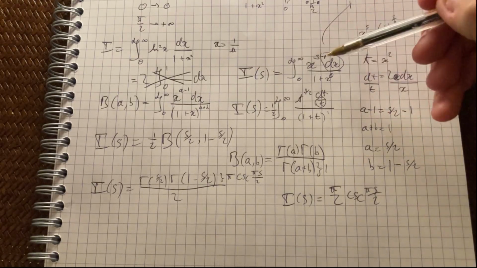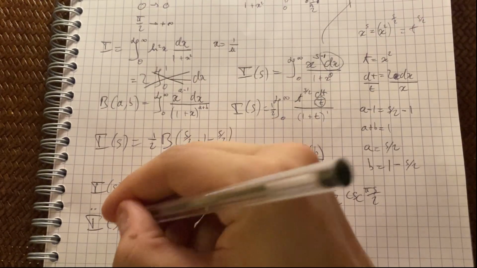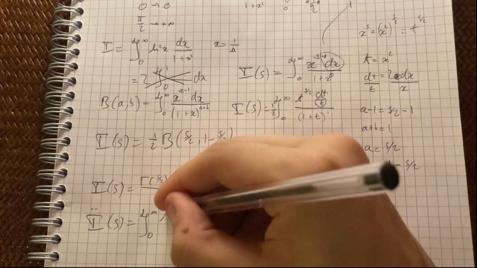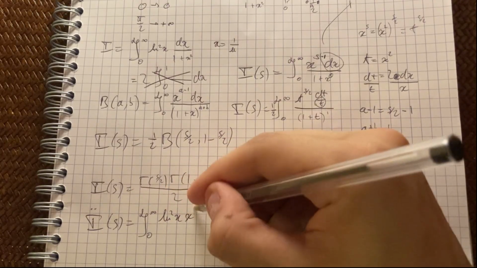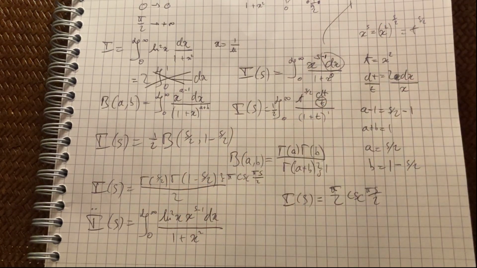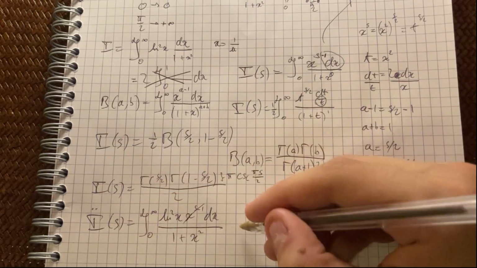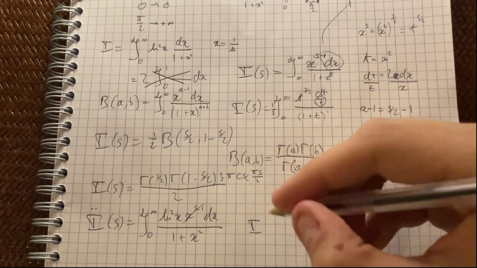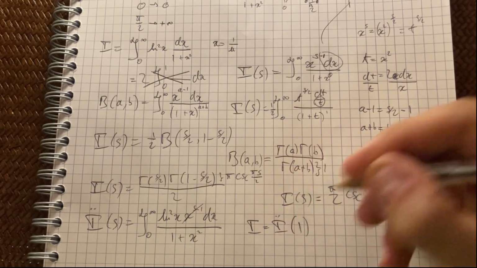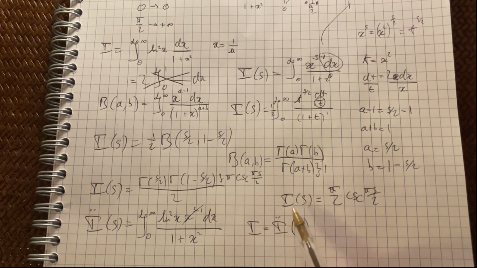From this definition, you see that I dot of s is the integral from 0 to infinity of logarithm squared x times x to the s minus 1 power dx, all divided by 1 plus x squared. So you need here s minus 1 to be equal to 0, so our integral is the case I dot dot of 1. So first we calculate the second derivative of our function I. Alright.